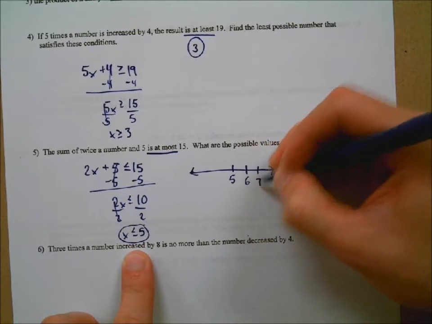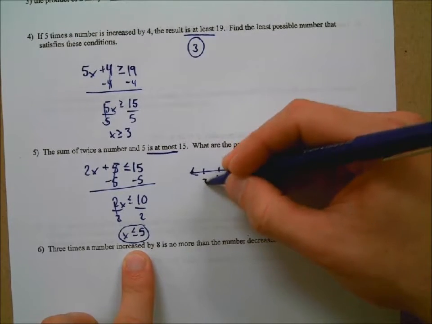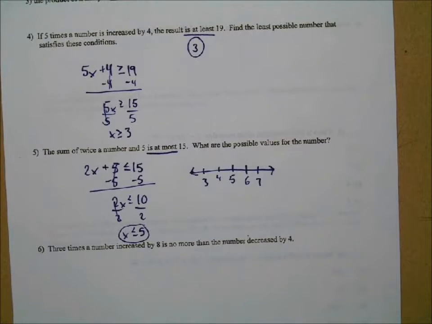When it's asking you the question, what are the possible values? Don't you have to graph it to show, or can you just leave it in x is less than or equal to 5? That's a good question. I feel like both of these are supposed to show the possible values for the number. So I would be okay with either one there, but I'm going to do both just because.